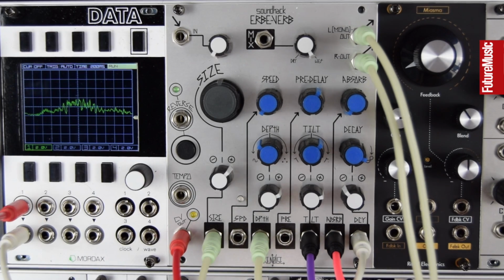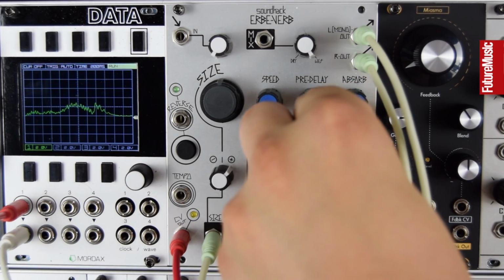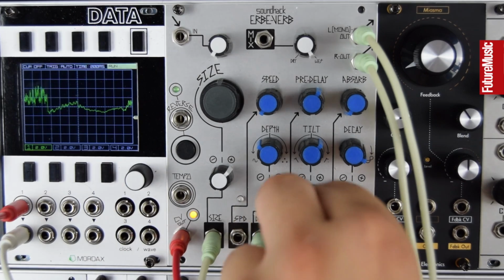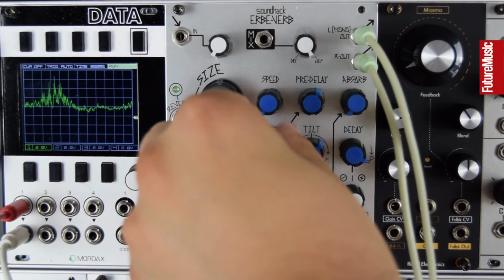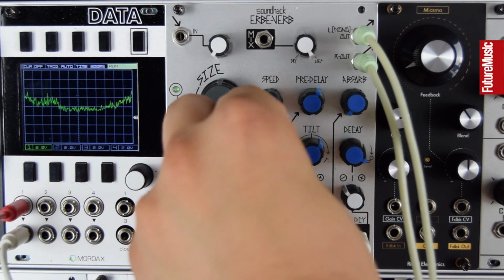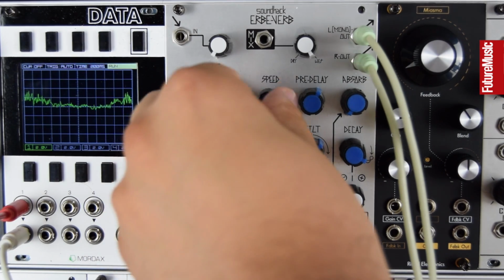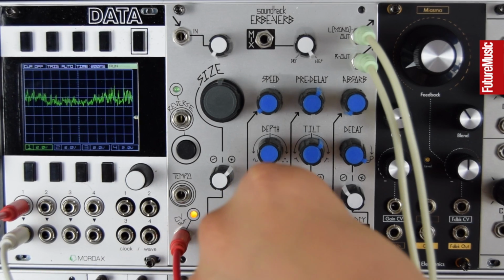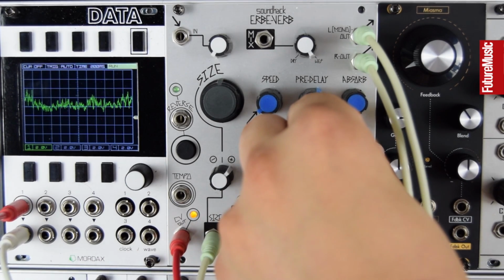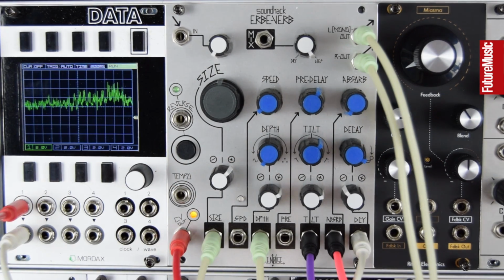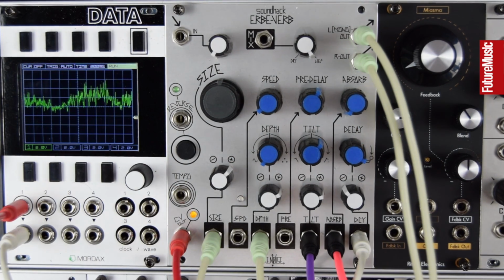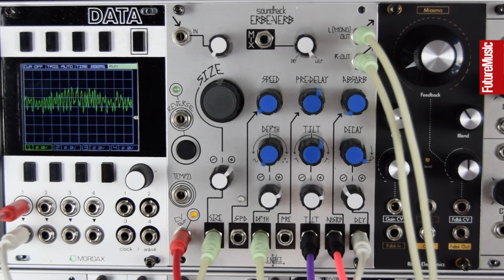Kind of demented, demonic tones. Definitely a creative sound design tool as much as it is just a reverb to run as a send effect as you would any other reverb, but just wildly varying in potential.